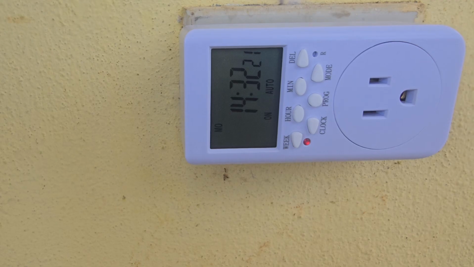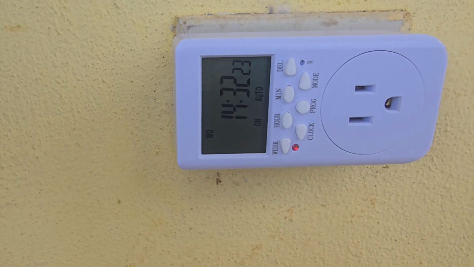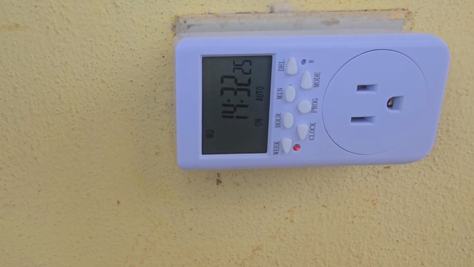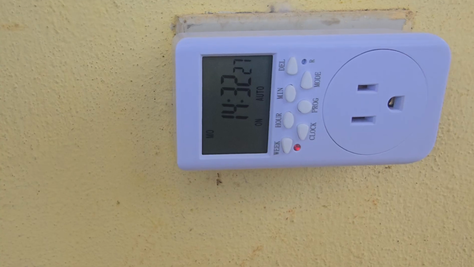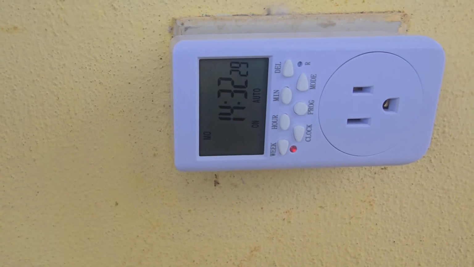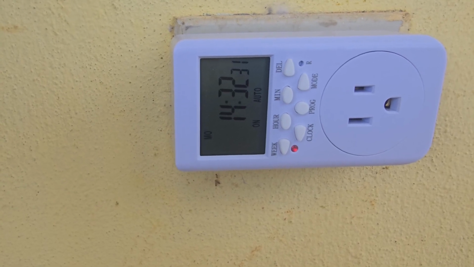The red light is on now, which tells you that it is sending the current to your system that you want it to operate from. So if it is light, the light is on now.